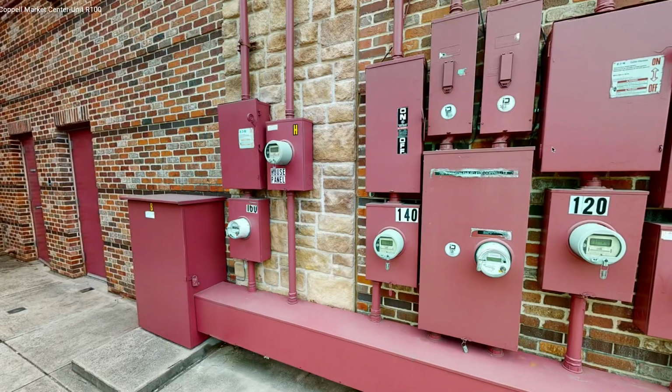I think in the future, every apartment or hotel has to have a digital twin.